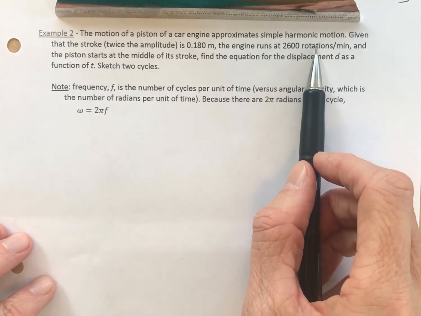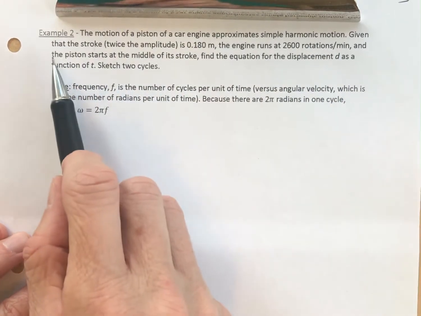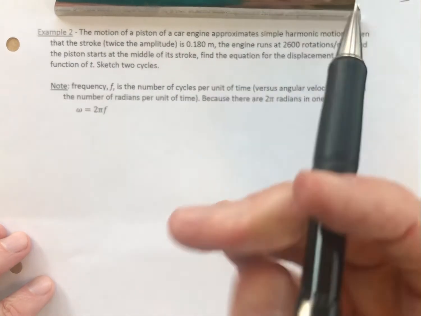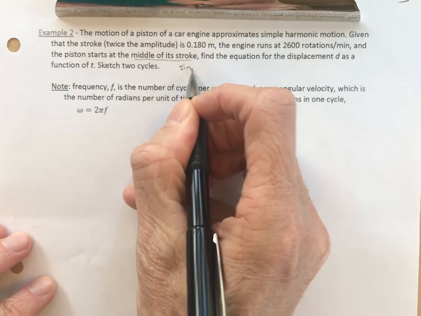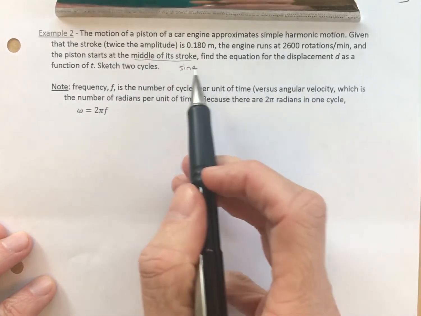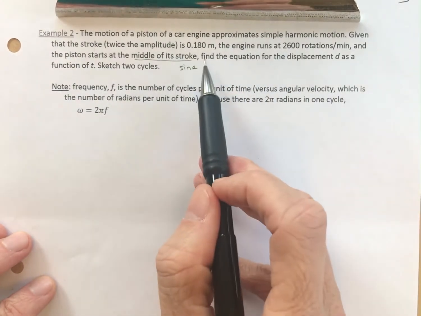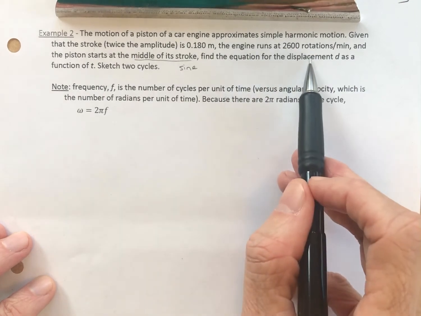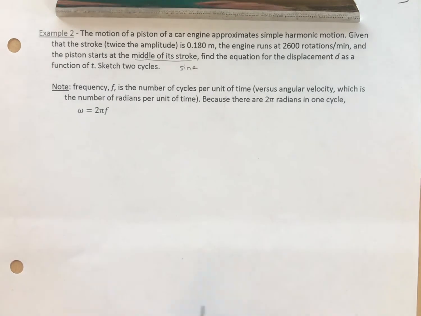Omega is radians per unit of time, so that's a little different here. The piston starts in the middle of the stroke. Okay, so we're going to look at the sine function. In the middle of the stroke, we're going to think sine because we're not at the top or the bottom. And we're going to know that the middle, our displacement is 0. So our phi is 0. Find the equation for the displacement d as a function of t, sketch 2 cycles.